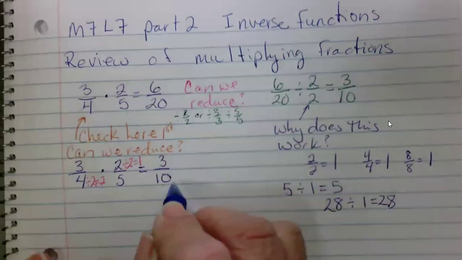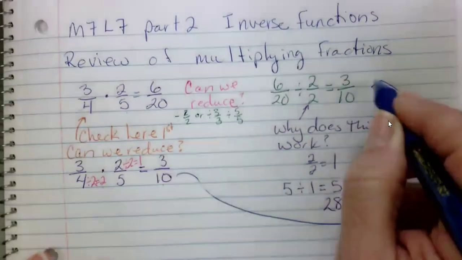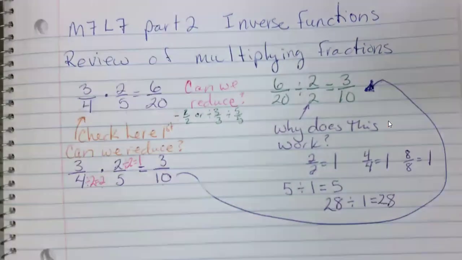And then check it out. Doesn't matter how you do it. 3 over 10, 3 over 10. The answer is the same.